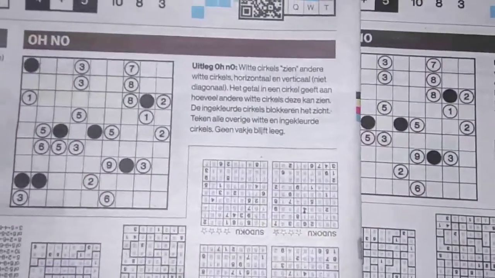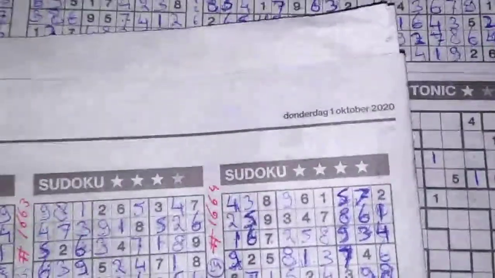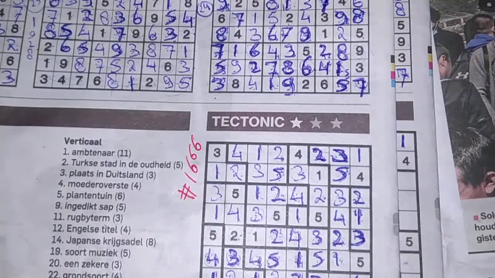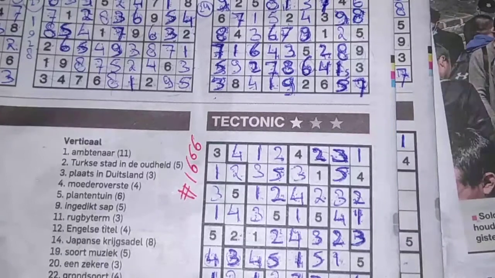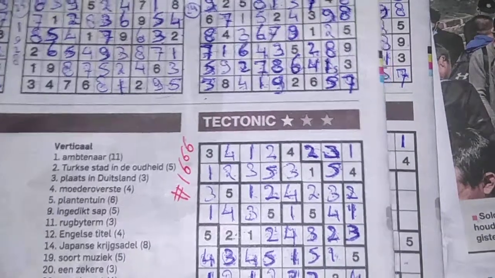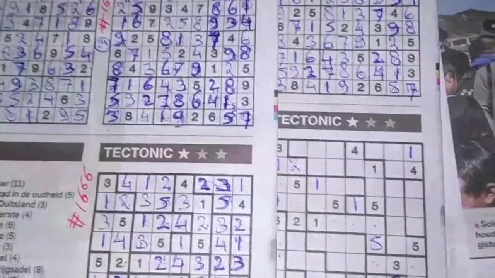The same puzzle. That's my conclusion. I've noticed after the fifth puzzle, after the fifth puzzle I've noticed this is wrong. This is almost the same as yesterday.